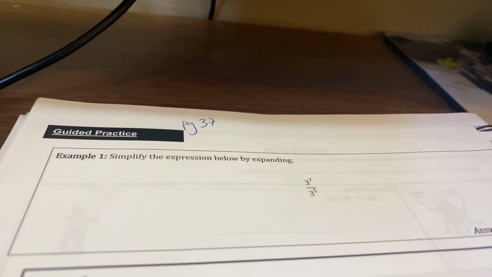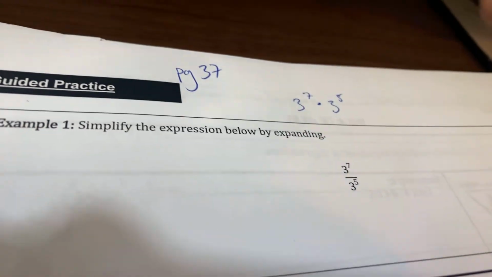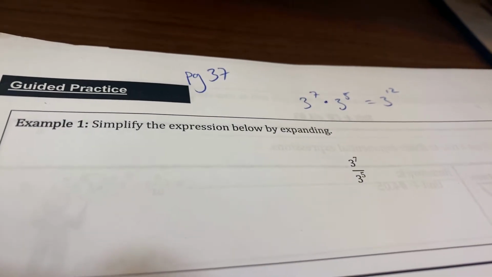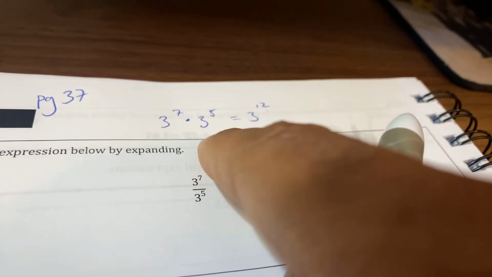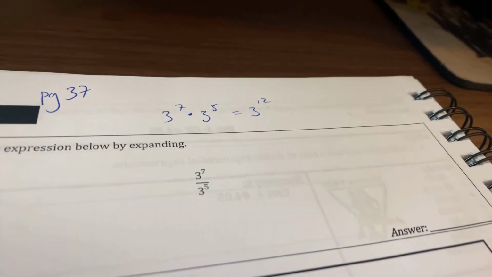Now, this is literally one of my favorite lessons in this unit, and I want you to think about something. We're going to expand and simplify this and discover a rule. But think about this: 3 to the 7th times 3 to the 5th. We learned the product rule, so you know the answer would be 3 to the 12th. Think about why that is. Since we're multiplying exponential expressions with common bases, what do you think we're going to do when we're dividing exponential expressions with common bases?